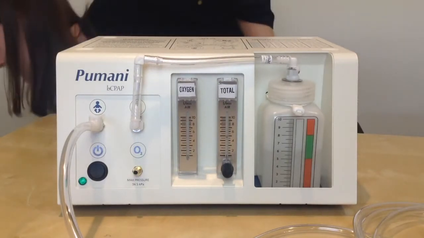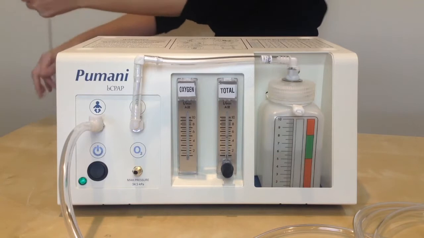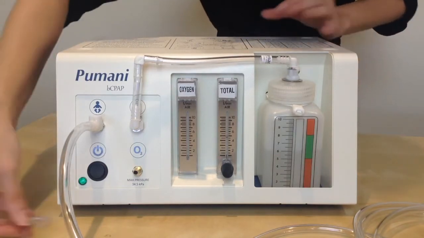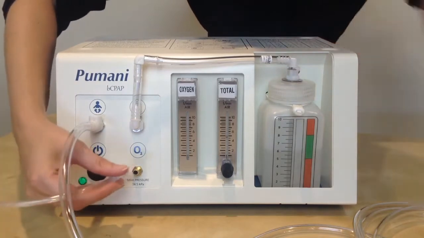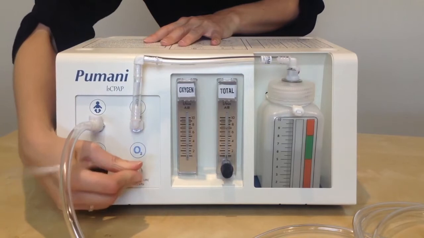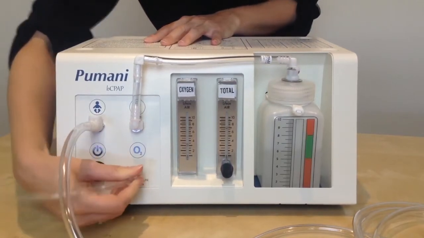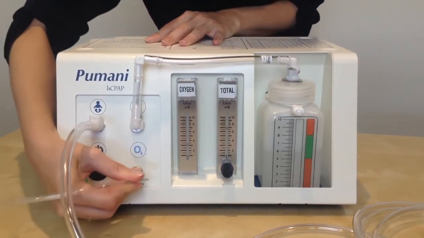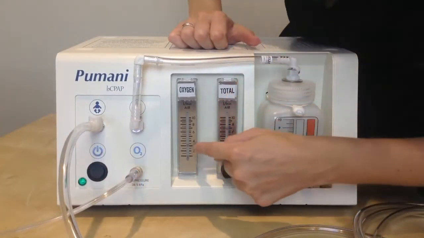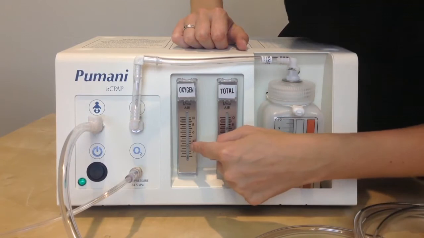So I will take my oxygen tubing from the concentrator. I've set my concentrator to 3 liters per minute. I will connect it here at the oxygen port. Make sure it is firmly on the oxygen port. And then you will confirm that the oxygen flow is 3 liters here.